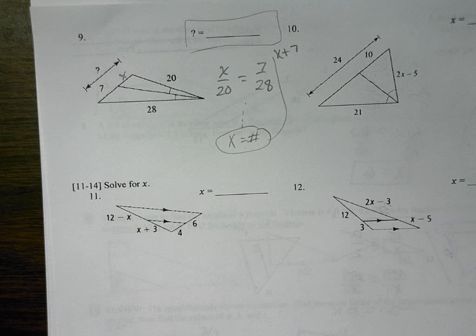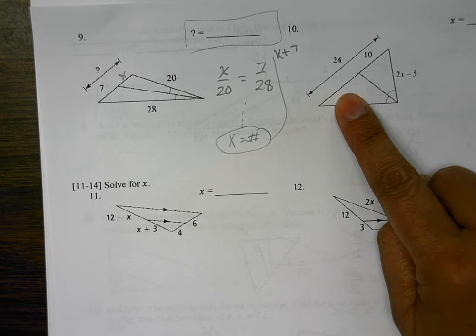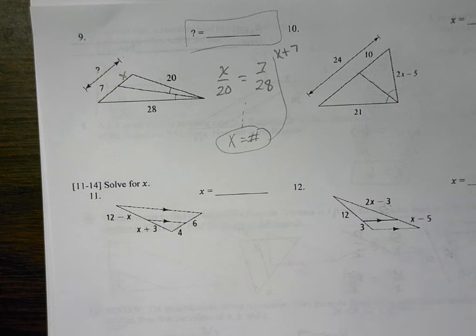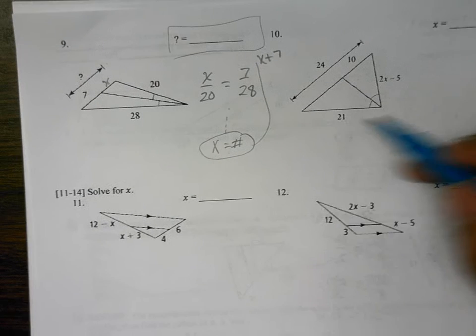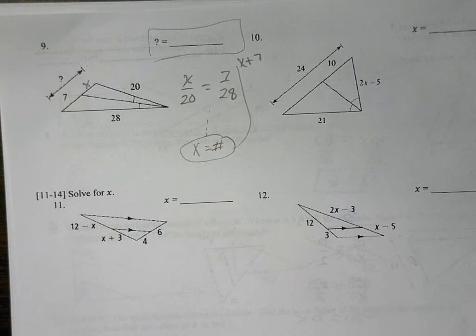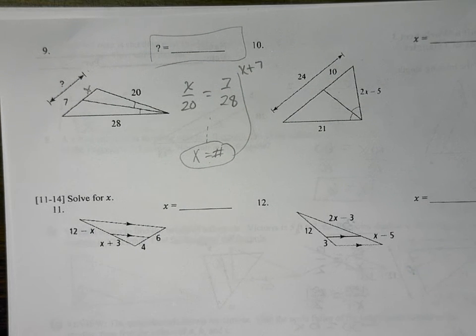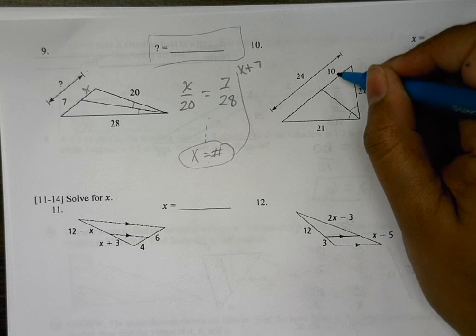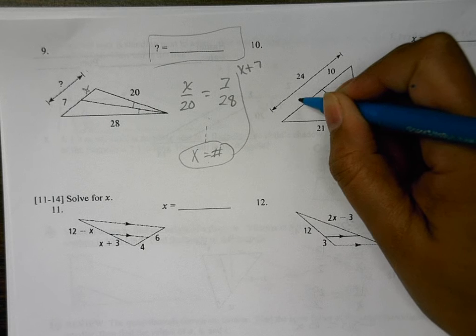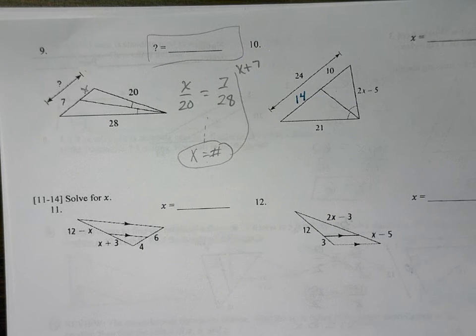Okay. This one here I'm going to call on Noe. Can you set up the proportion? Guys, please stop the talking. There's an extra step on this one, Noe. Do you want to call in a friend? Can anyone help him? So you do 24 minus 10? 24 minus 10 is 14. And that goes where? Right there. Okay, Noe, now that they've helped you out, can you finish it?